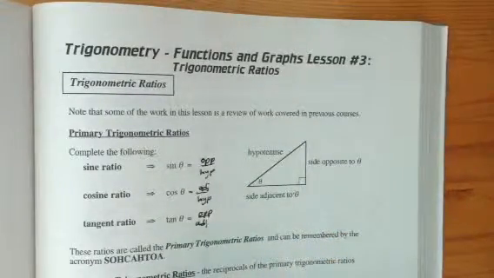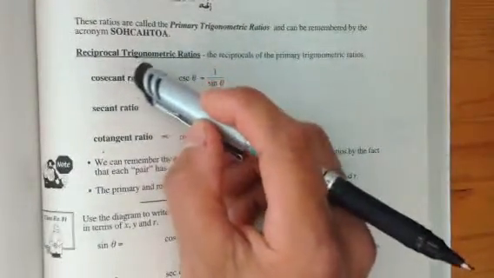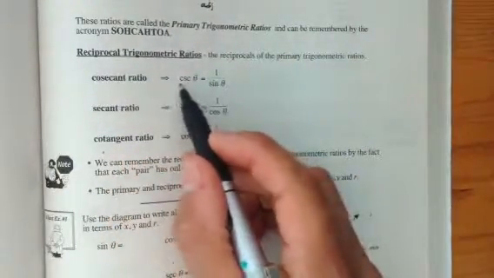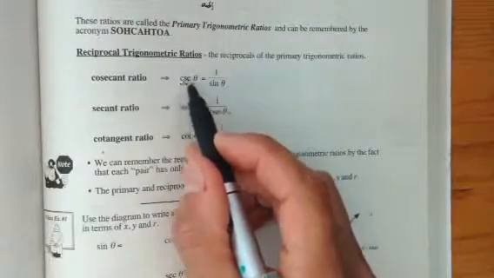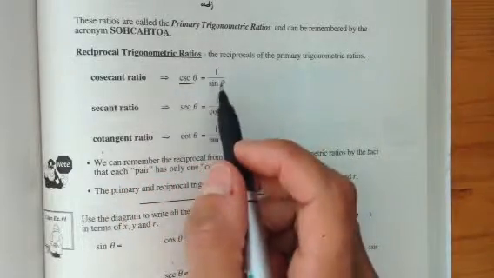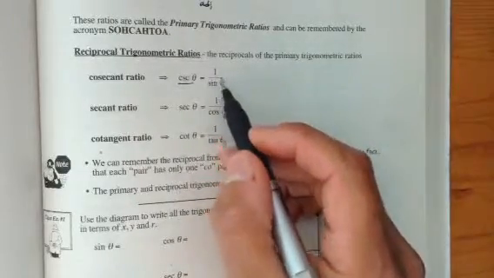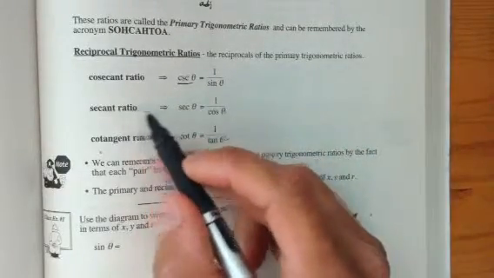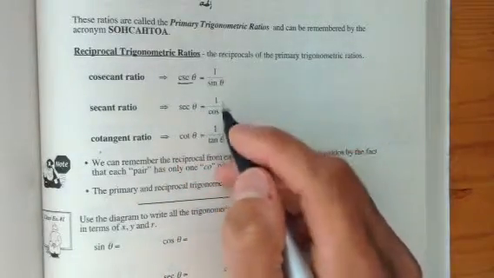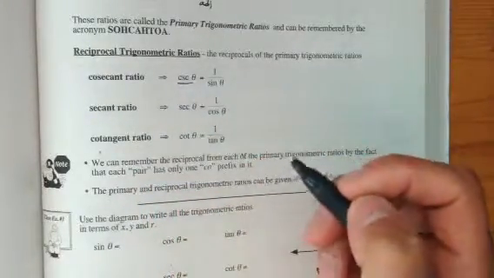Now, the differences are reciprocal trig ratios. And so these are the new ones that we're going to be looking at. So first of all, we have the cosecant ratio. The shorthand is CSC theta. Now the cosecant ratio is the reciprocal of the sine ratio. So the cosecant of theta is equal to 1 divided by sine theta. The secant ratio, secant theta, is equal to 1 over cosine theta. Then we have the cotangent ratio, which is 1 over tan theta.